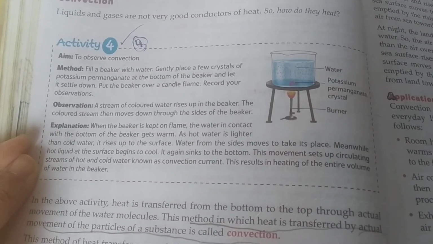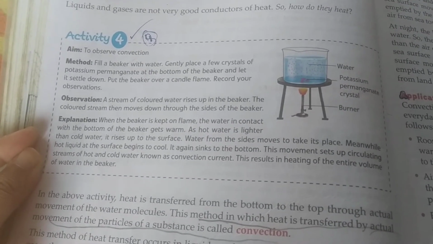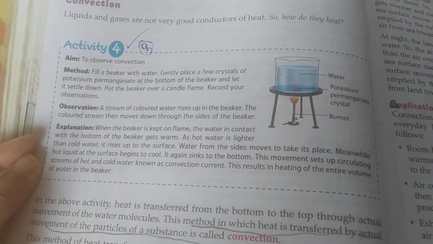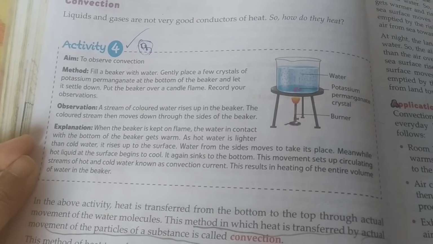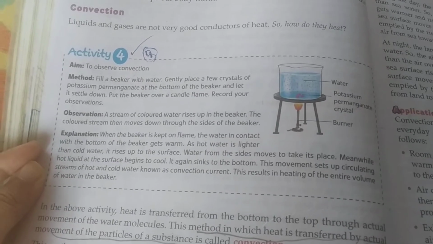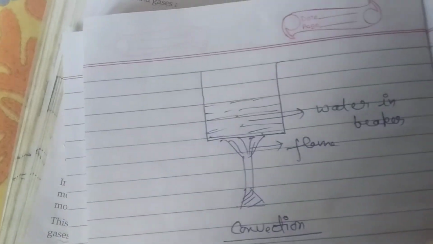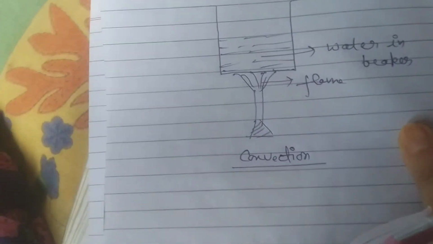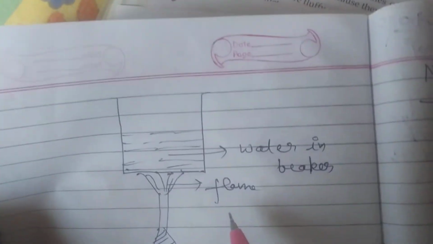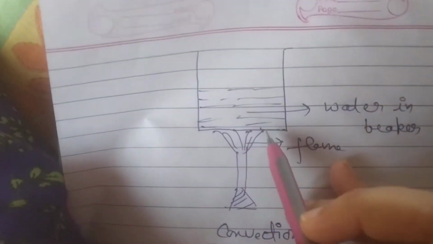तो क्या मतलब है इसका कि जब हम इस फ्लेम से बीकर को गर्म करेंगे तो वाटर जो कांटेक्ट में है बीकर के सबसे पास वो गर्म होना शुरू होगा, and when it gets warm it rises up, और ये जो हॉट वाटर है ये ऊपर उठना शुरू होगा और उसकी जगह साइड से जो कोल्ड वाटर है वो ले लेगा. I will explain it with this figure. So suppose this is a beaker and this is the water in the beaker and here is a flame. यहाँ पर हो क्या रहा है, हम फ्लेम से इस वाटर को वार्म अप कर रहे हैं.